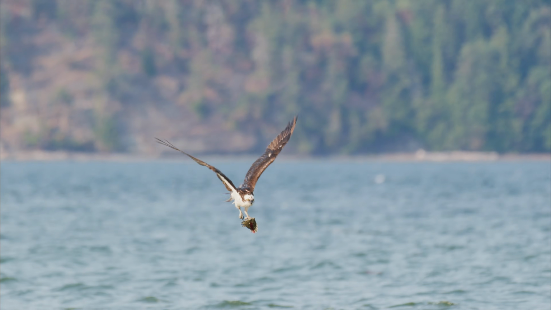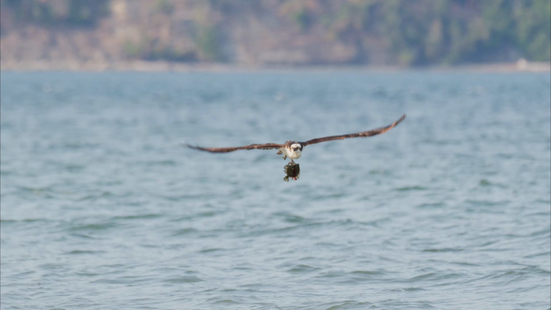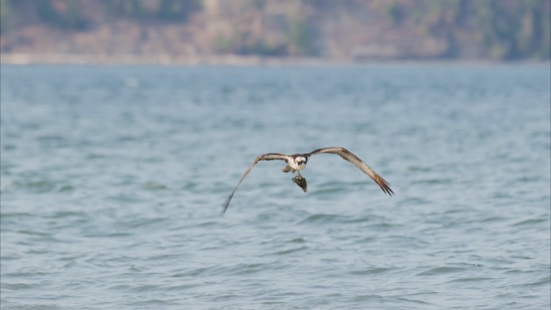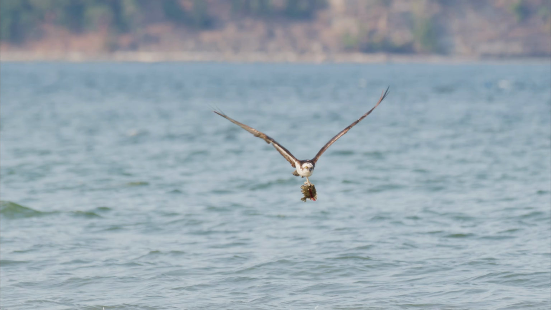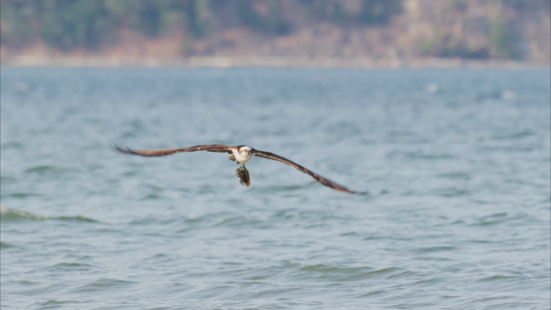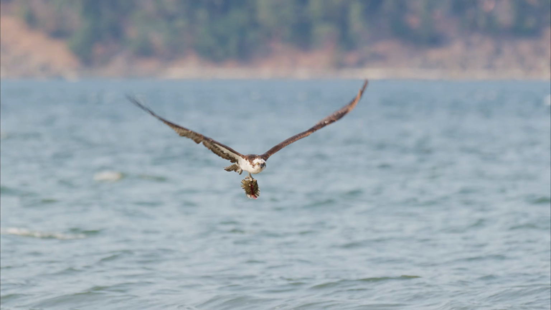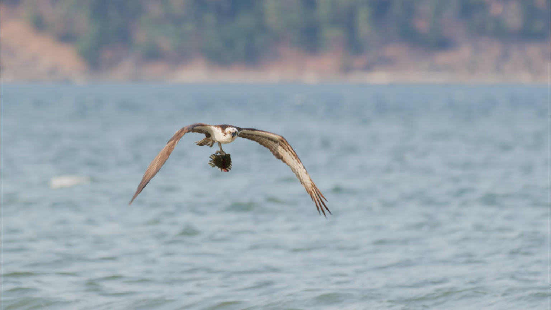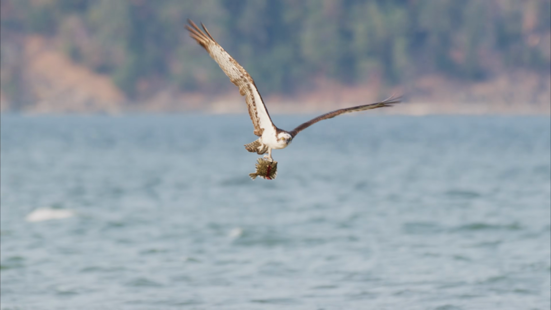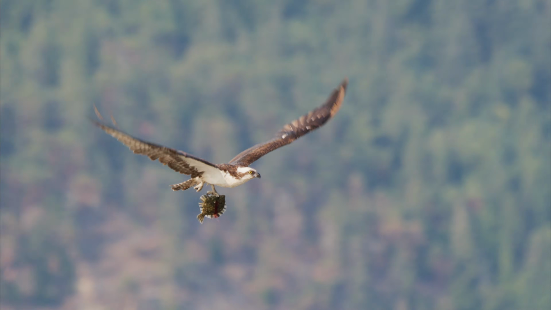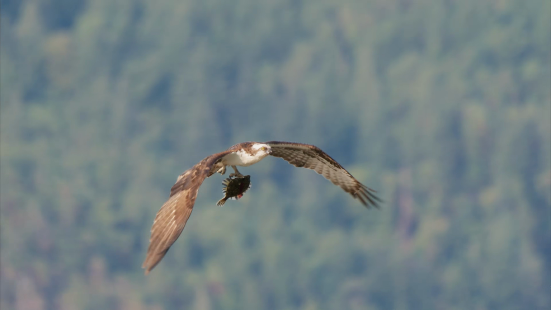This is where this 8K shines. 120 frames per second with the crop. So this osprey was feeding on flounders at quite a distance. He was quite a bit offshore. So being able to use that crop factor, they generally will catch the fish and they fly in quite low until they get closer to the shore and they lift up to go to the trees.